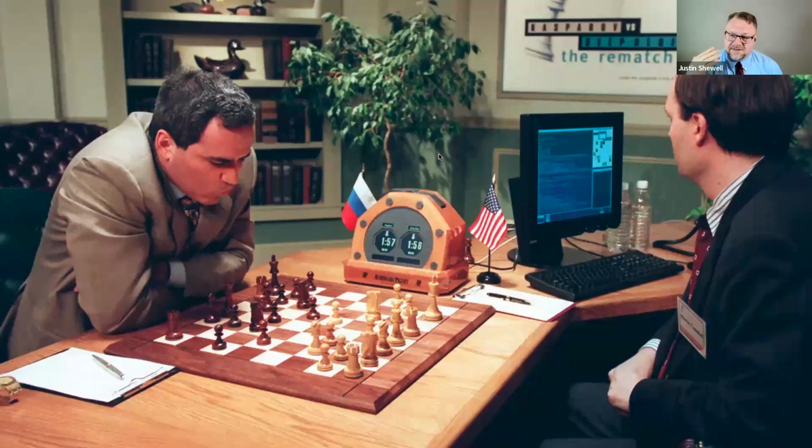So, one of the things that teaches us about artificial intelligence is even though it's intelligent, it doesn't think about things the same way that humans do. A human's not going to analyze 200 million moves per second to win a chess game, for example.